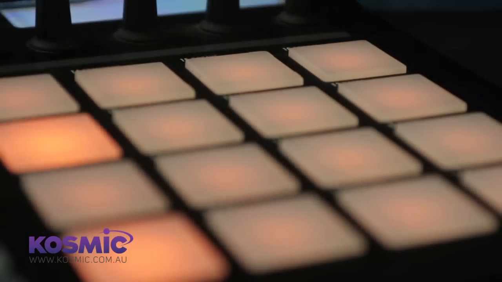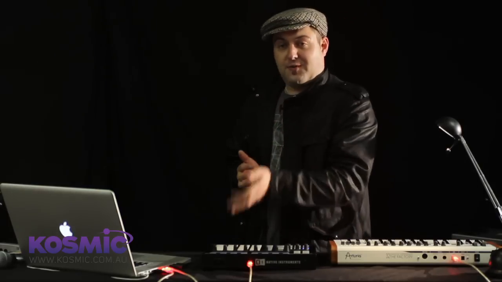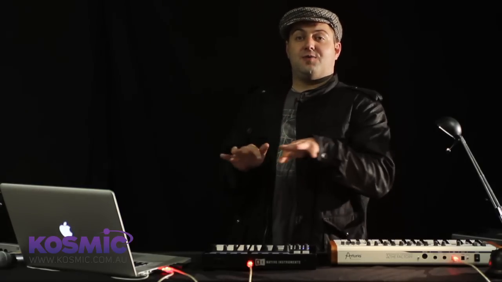So basically the pads will detect how hard they're being pressed down after you've struck them. It's a very, very useful aspect of Maschine, and if you indeed employ Maschine to be a controller for other elements in your studio, you can take advantage of the aftertouch transmission functions.